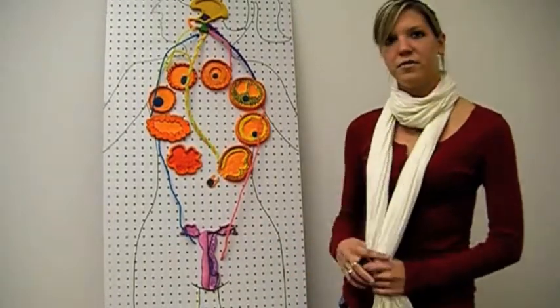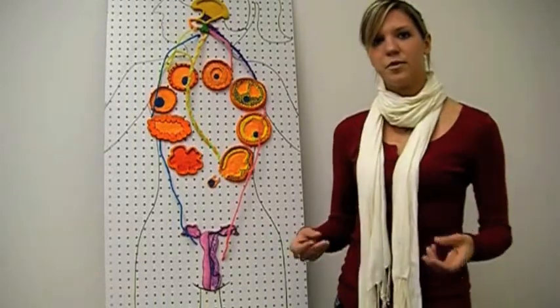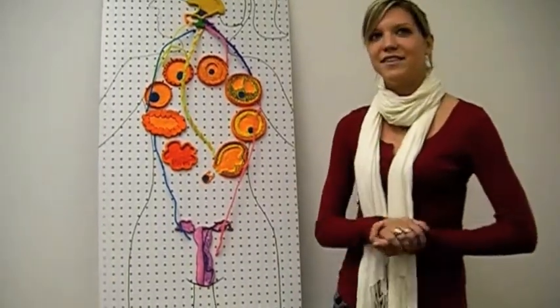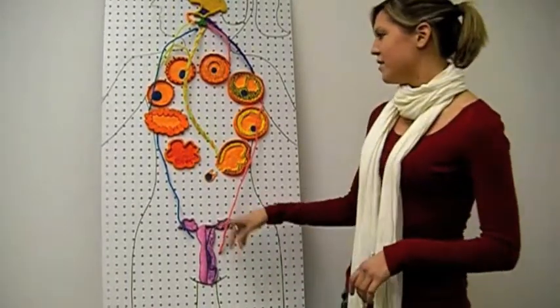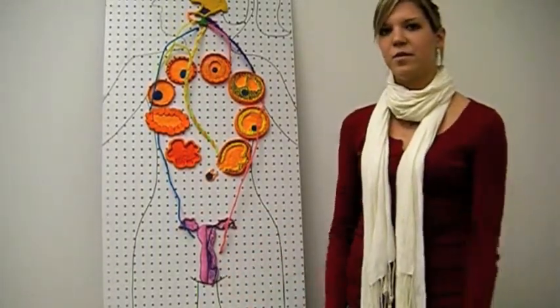If the mature ovum implants itself in the uterus endometrium, then HCG will be produced and the corpus luteum will not regress. In the event that this does not happen, the progesterone levels, the estrogen levels, and the inhibin levels will decrease and the endometrium tissues will slough off, leading to the period.